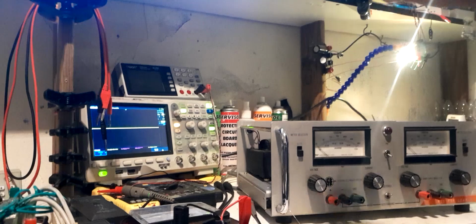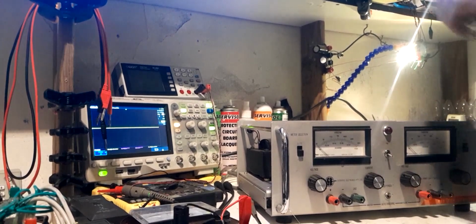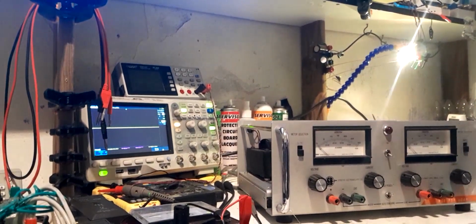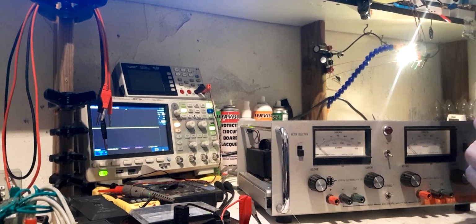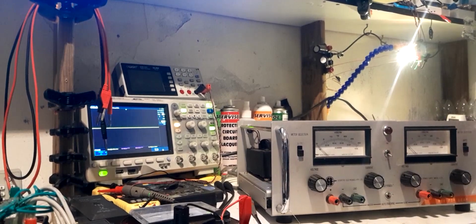Alright, so I've found it. One of them goes up to 3.68 volts at about 10 milliamps. The other one goes up to 3.9, so I've chosen the one that goes up to 3.68. So yeah, this is the good one. So I'll put that in.